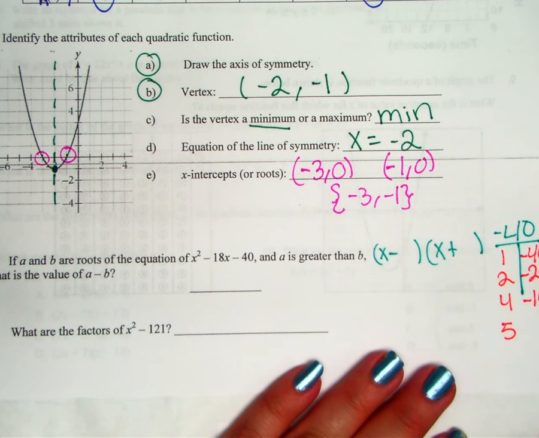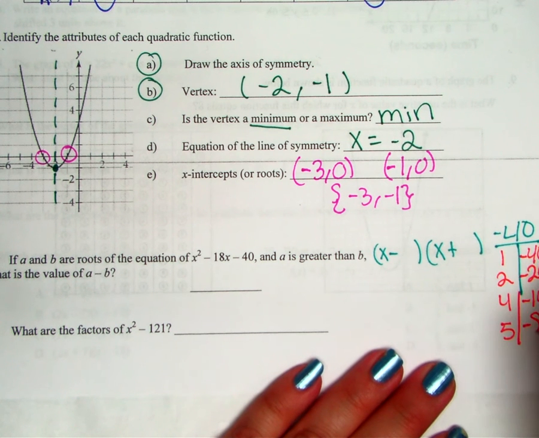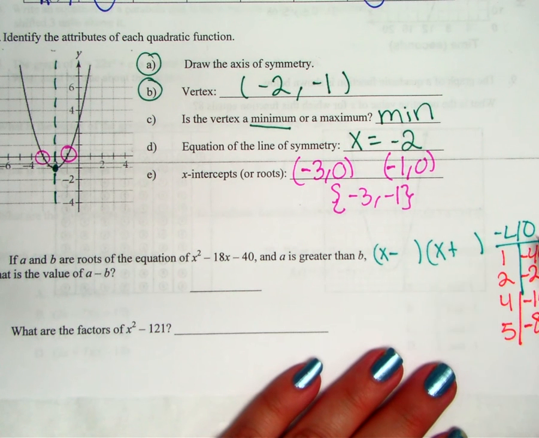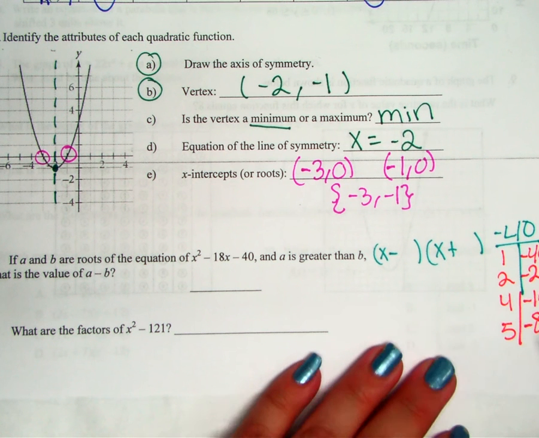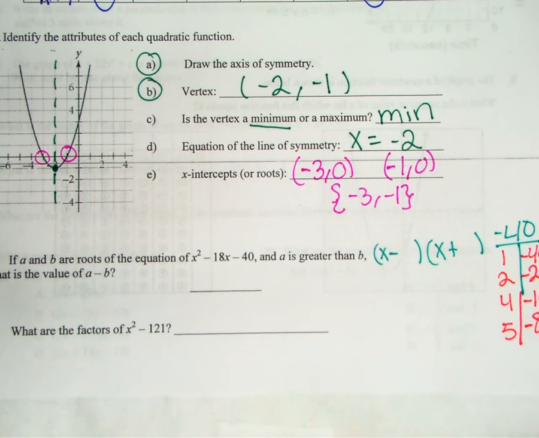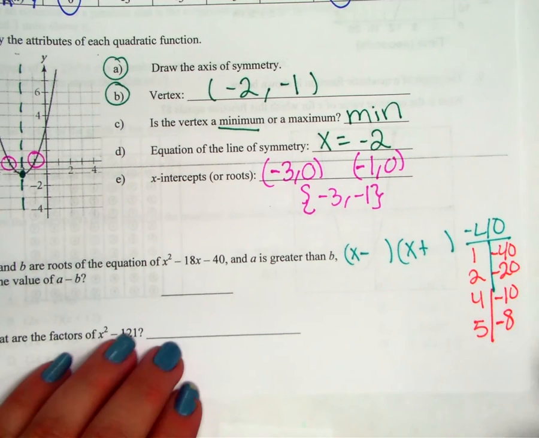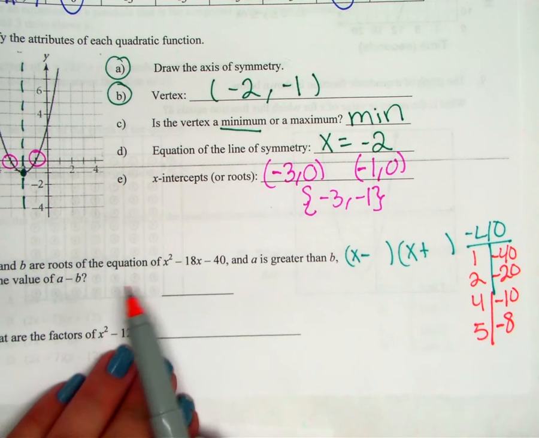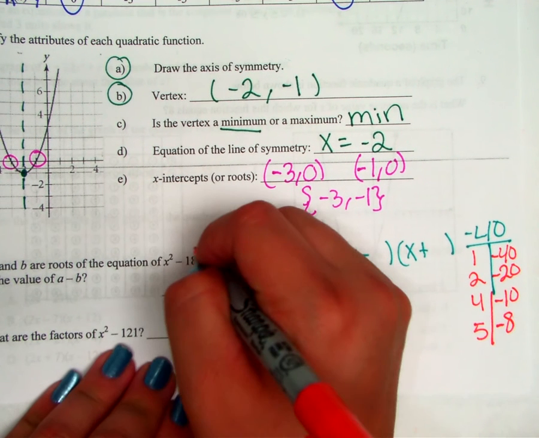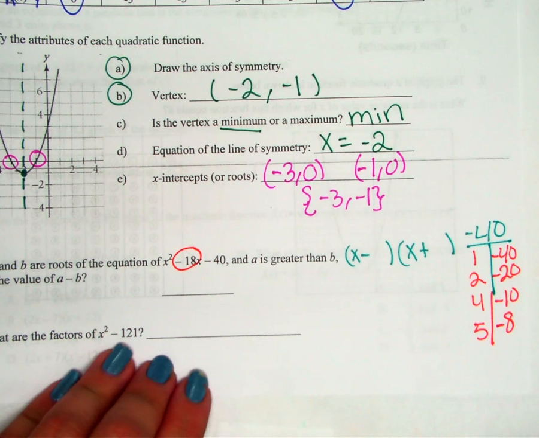And what is that? If you ever have a hard time, just divide it in the calculator. 40 divided by 5, and then once you do that, you should get an 8. Those bigger numbers are going to be negative. 6 doesn't work and 7 doesn't work. So now from here, you want to see which number pair is going to add up to -18.